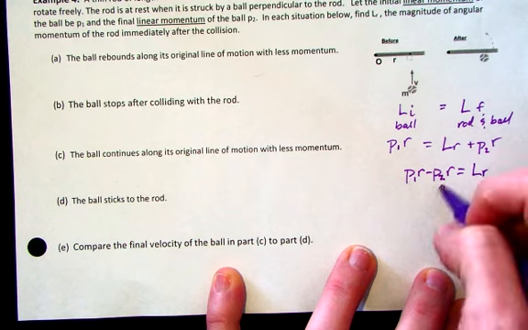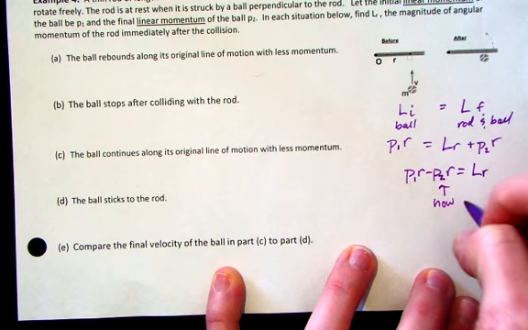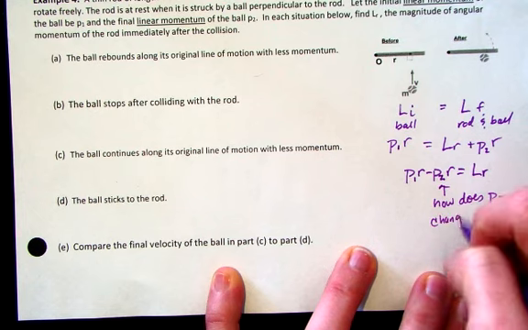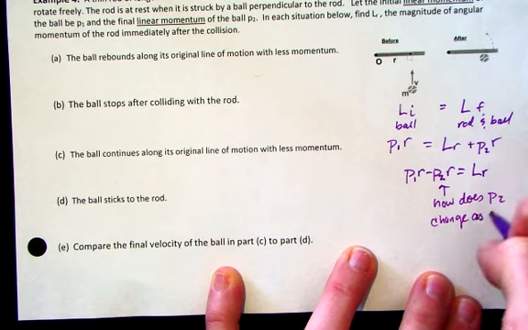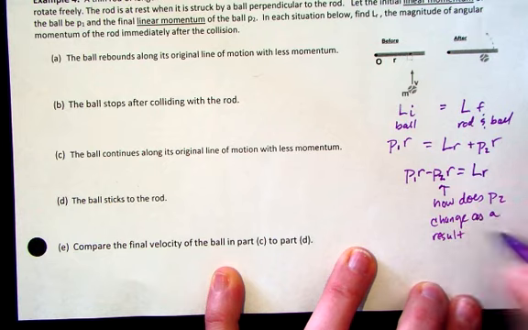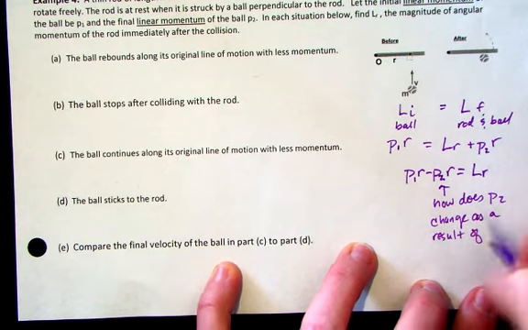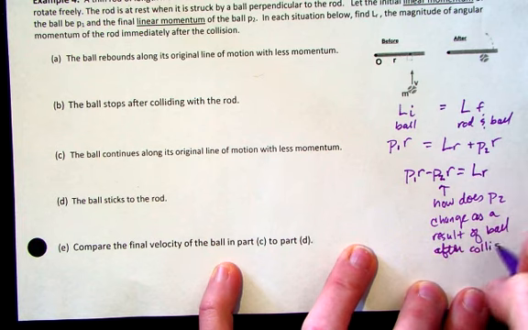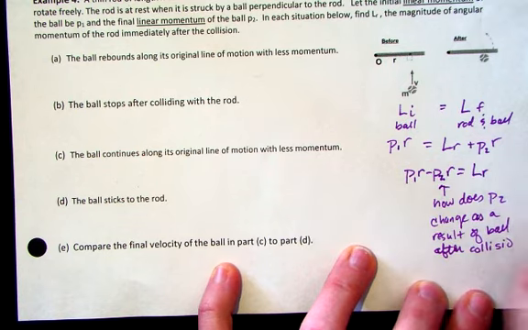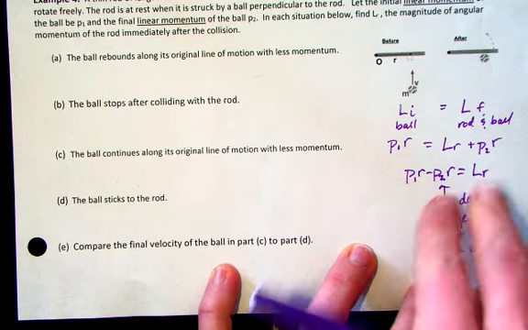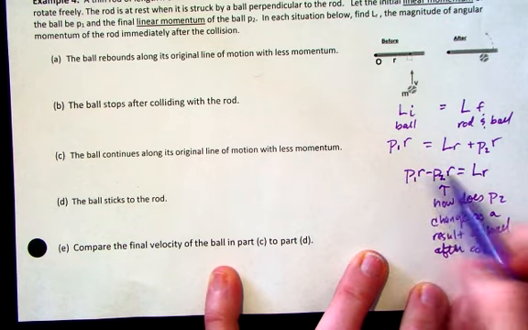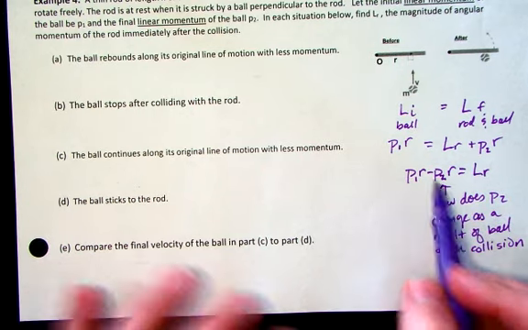And we're trying to see how p2 changes as a result of the ball after the collision. All right, so this is what we're really looking at for this particular example. So I know that the angular momentum of the rod is the difference between the angular momentums of the ball before and after.